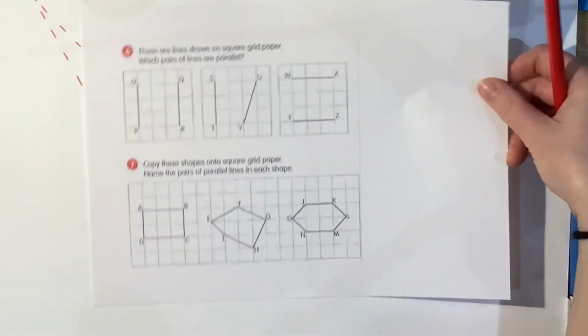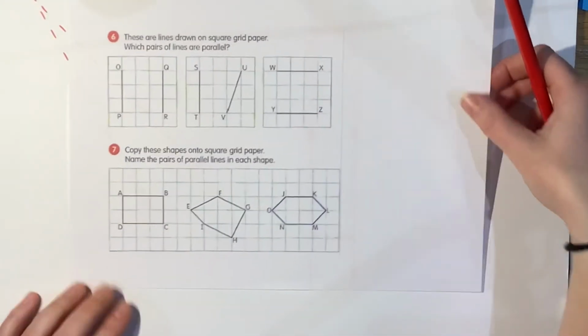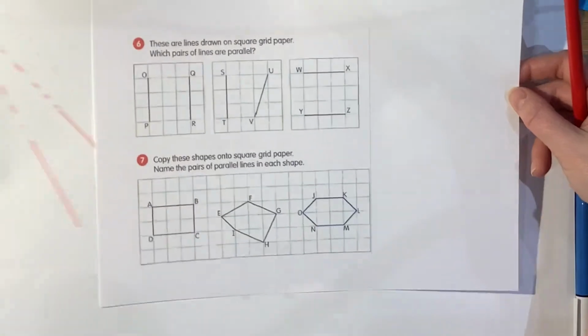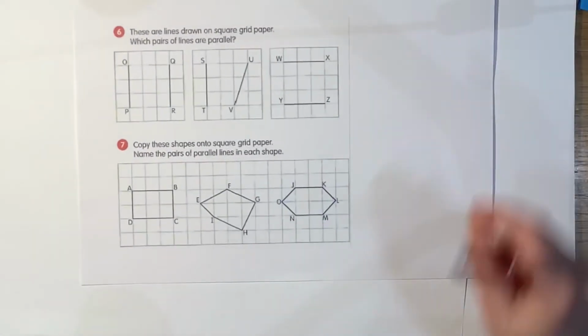So have a look then at these. What I would like you to do is pause and have a go first, and then unpause where I'll go through the answers.